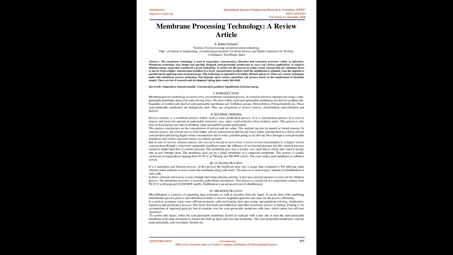Introduction. Membrane process technology is used to carry out membrane separation process. It is used to selectively separate ions using a semi-permeable membrane along with some driving force. The most widely used semi-permeable membranes are derived synthetically. Examples are cellulose acetate, nitrocellulose, polyacrylonitrile, etc. These semi-permeable membranes are biologically inert. They are categorized as reverse osmosis, ultrafiltration, microfiltration, and dialysis.